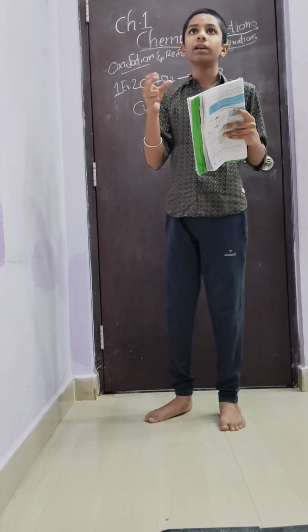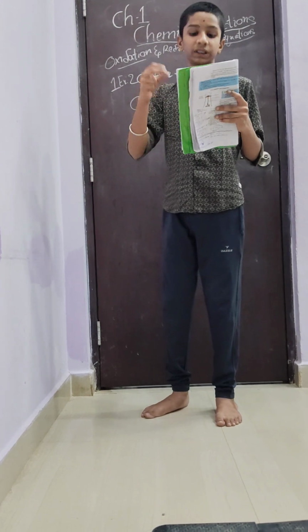Next, corrosion. What is corrosion? Gradual wearing away of metal due to chemical reaction with the environment. The main example is rust. We see rust everywhere. To avoid rust, we have to oil or paint iron things.